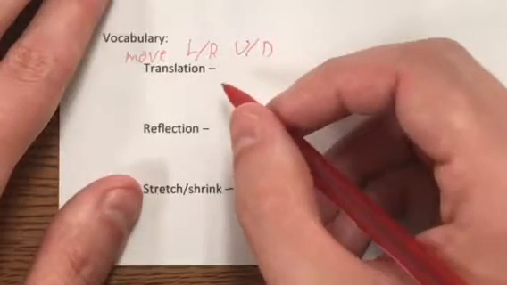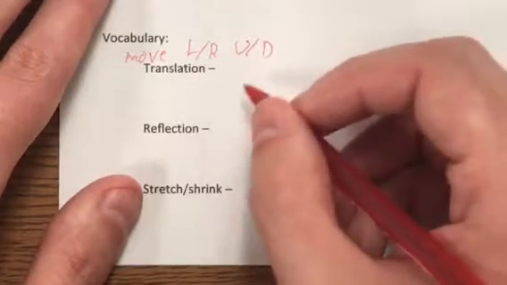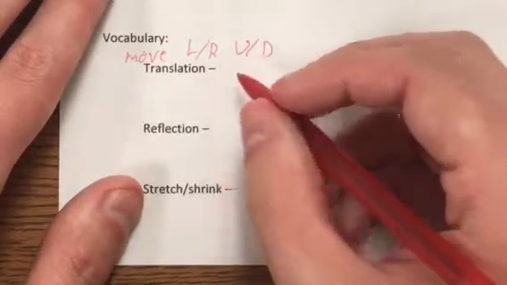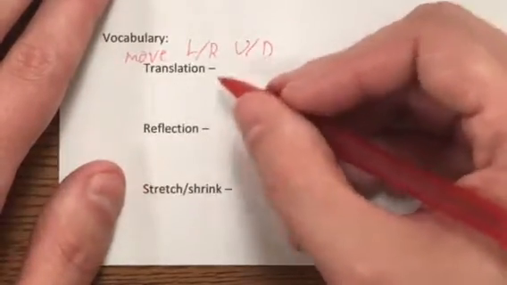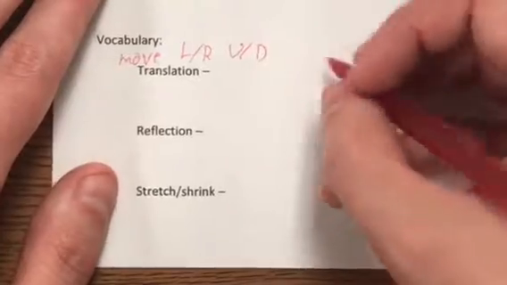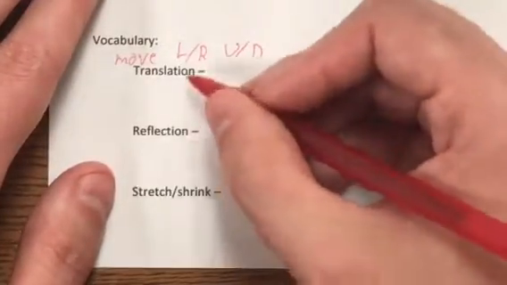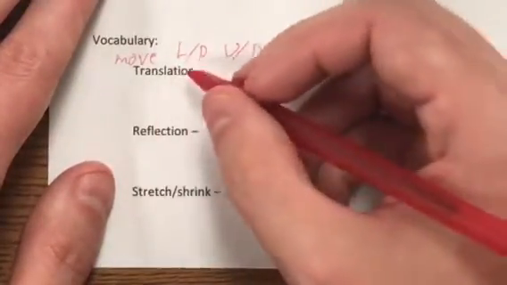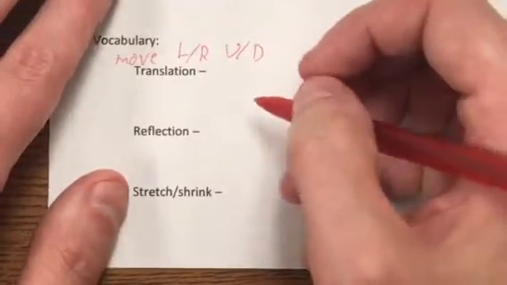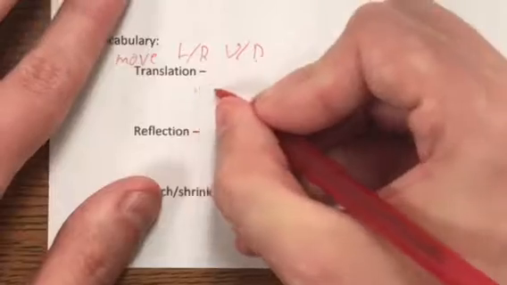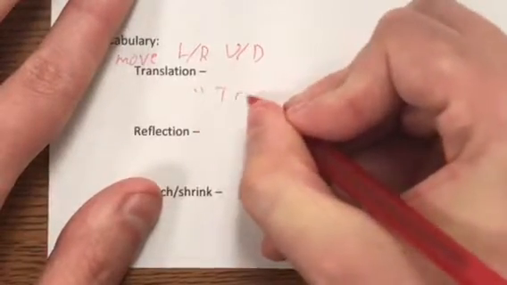And if you remember, that was from when you were adding or subtracting numbers. So translation is moving it. So when you do problems, you would ask, what are the transformations? And the transformation that you would use is a translation. It would translate 5 to the left, or it would translate 3 down, something like that. That's an example.